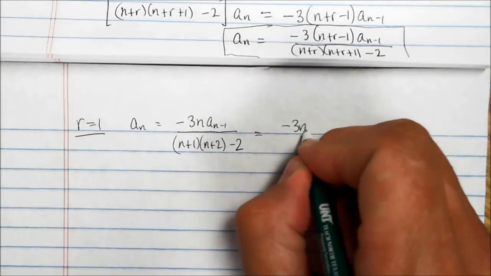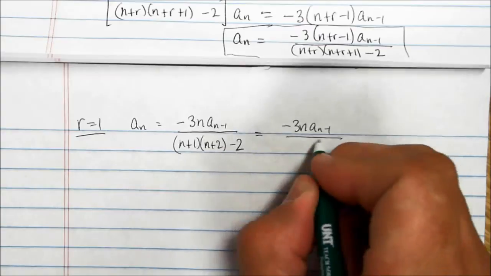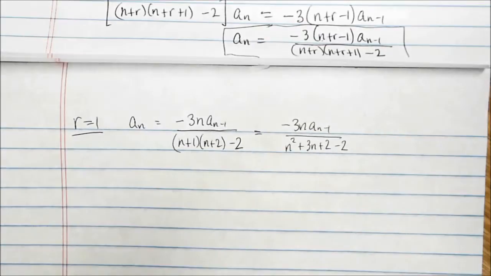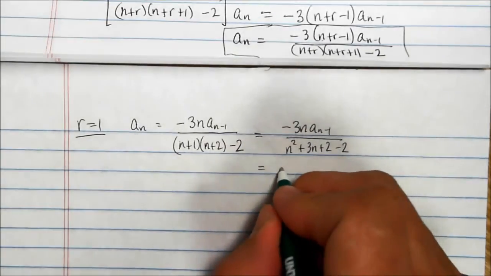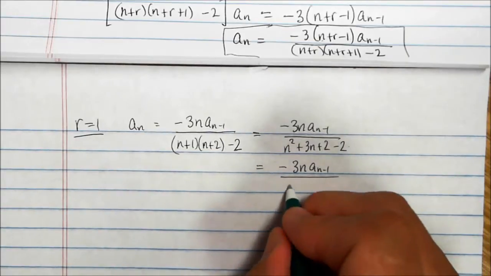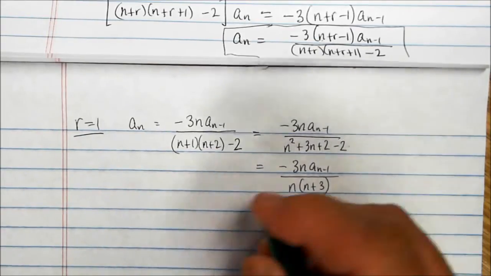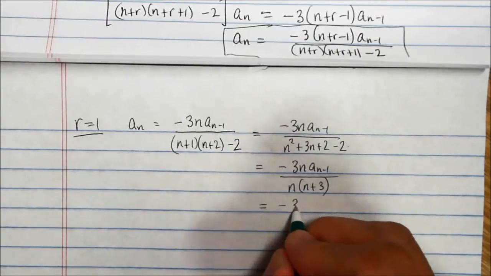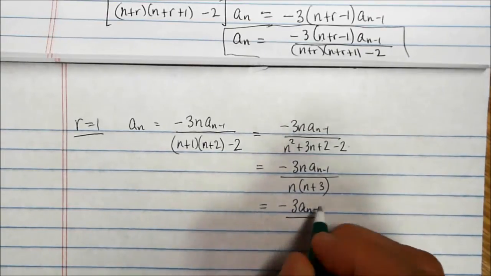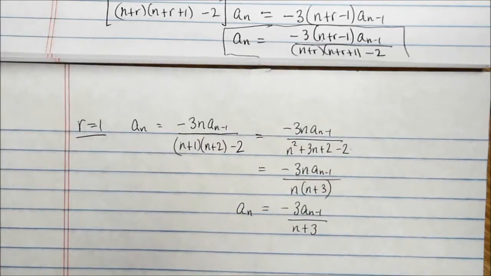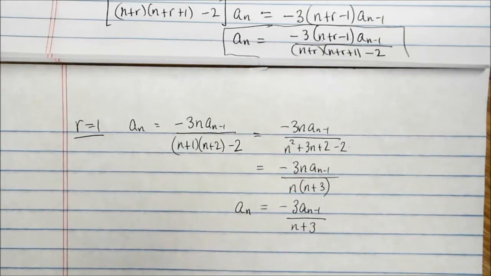I get negative 3n a sub n minus 1 over n squared plus 3n plus 2 minus 2. The 2's cancel. That leaves me with n times n plus 3 on the bottom. Then I can cancel the n's, and I get negative 3 a sub n minus 1 over n plus 3. And so that is the recurrence relationship for this infinite series.